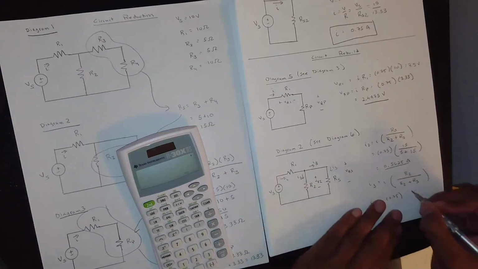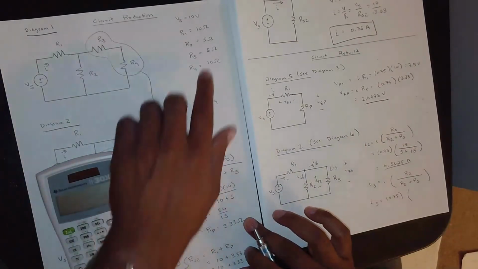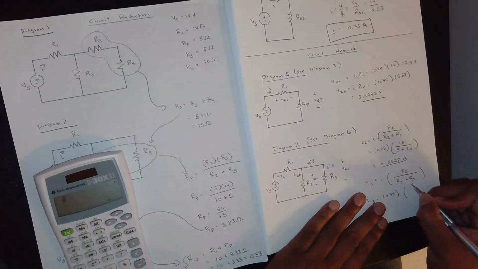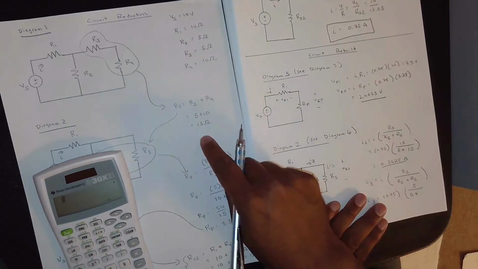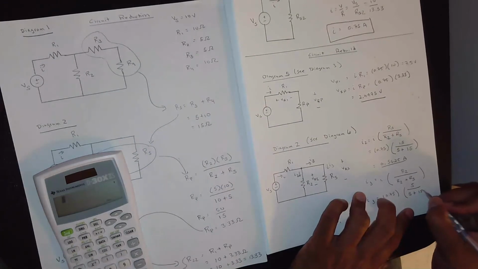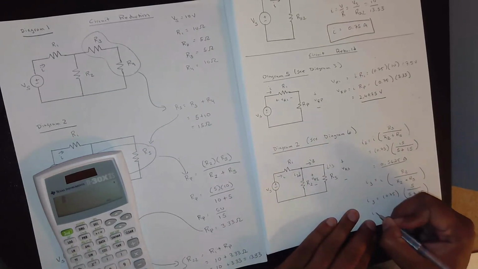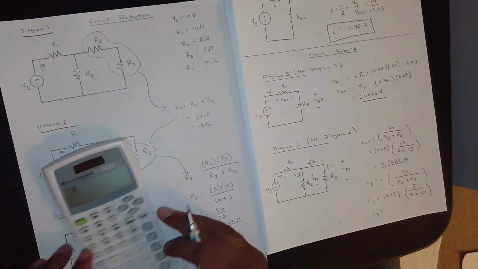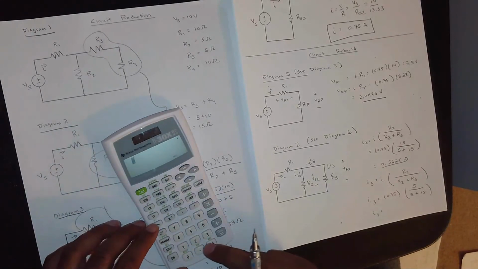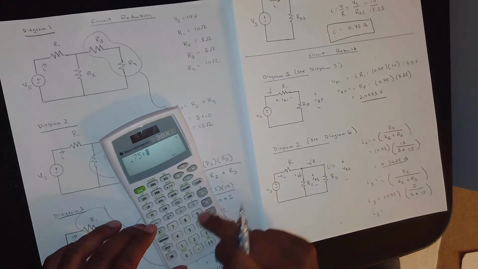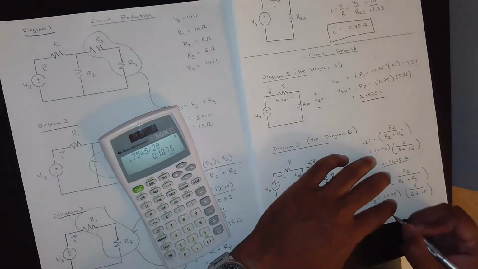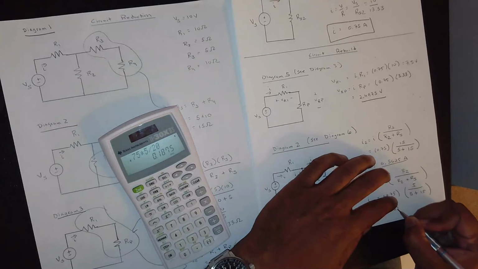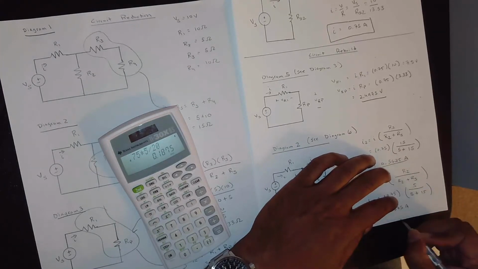So R2 value is 5 over 5 plus RS, which is 15, just like that. So I3 is 0.75 times 5 divided by 20, which is 0.1875. Okay?